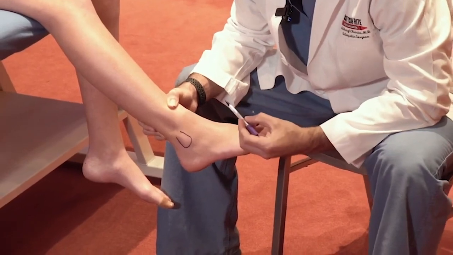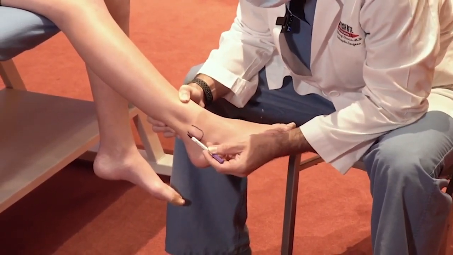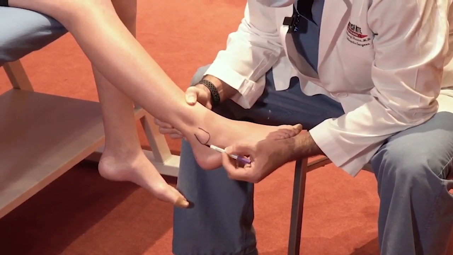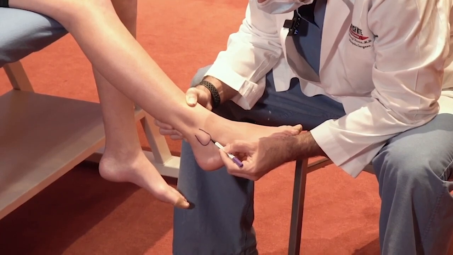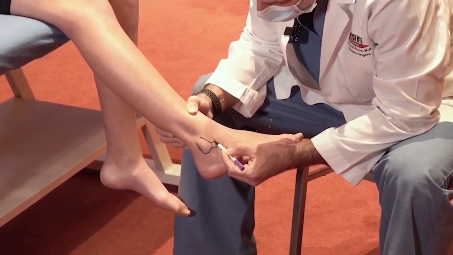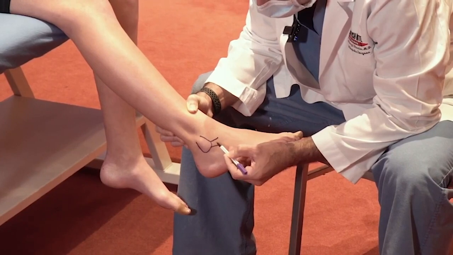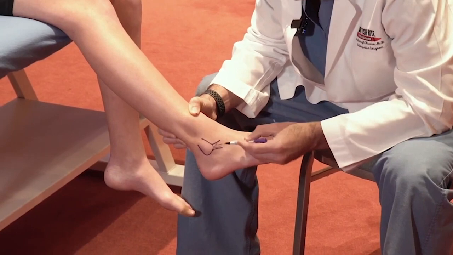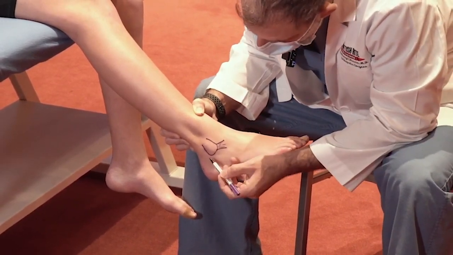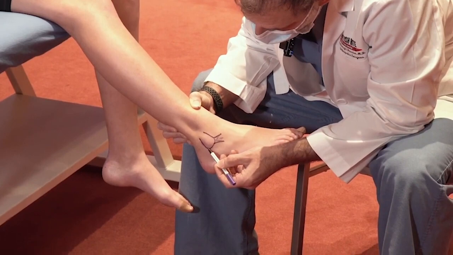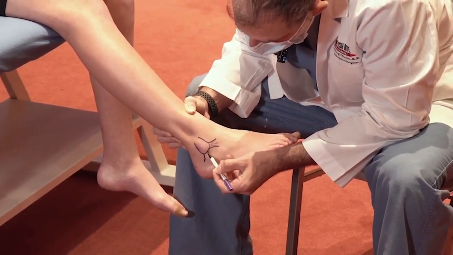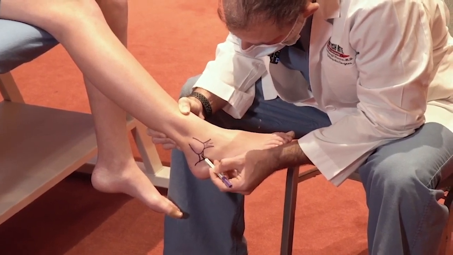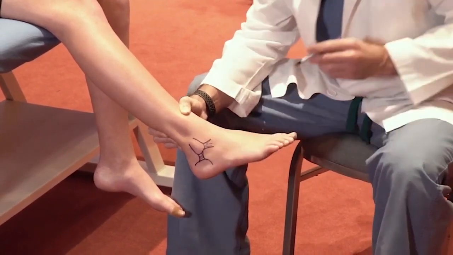Now, those two ligaments are both attached to the lateral malleolus or the fibular bone. The more anterior of the two connects the fibula to the talus, which is the ankle bone, and is known as the ATFL, the anterior talofibular ligament. The more posterior of those two connects the fibula to the heel bone, and that is known as the calcaneofibular ligament.